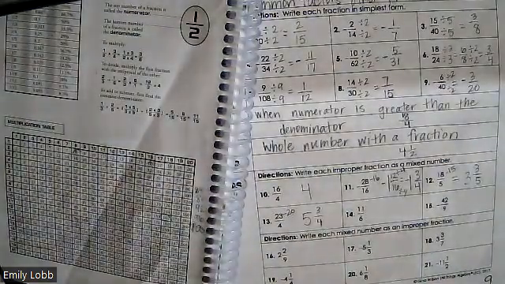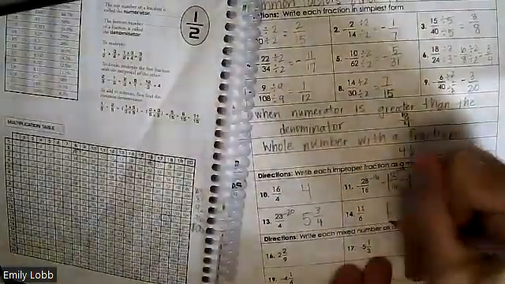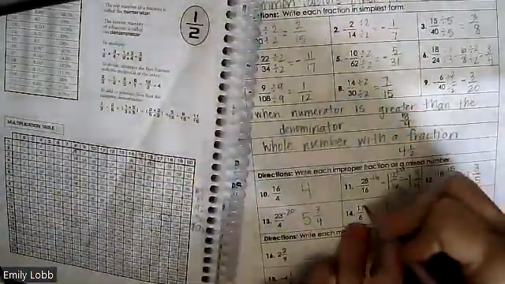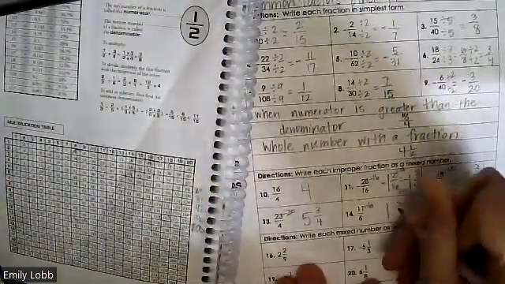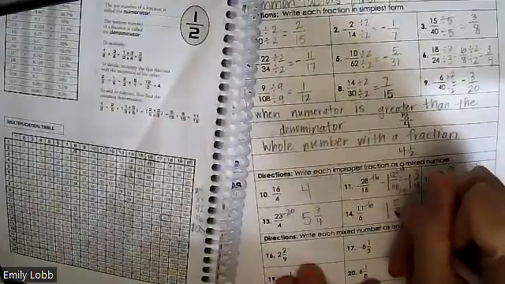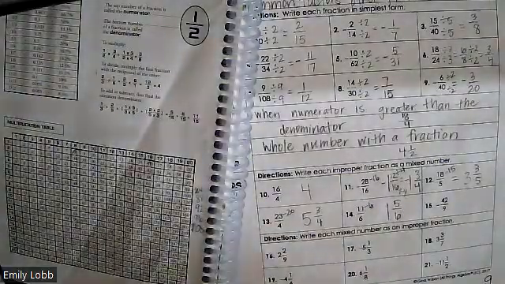How many groups of 6 can I take out of the 11? 1. One group would be 6. So what's 11 minus 6? 5. Denominator stays the same.